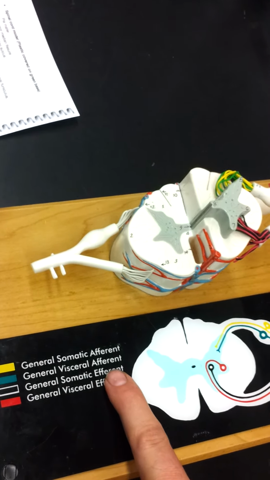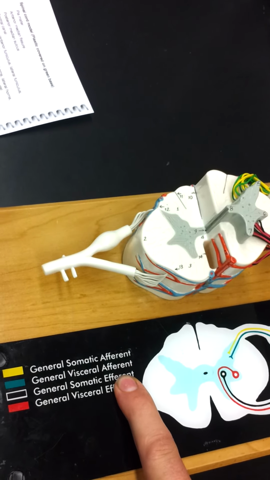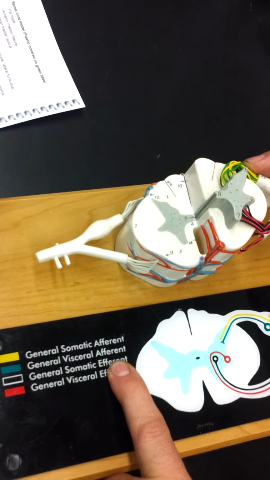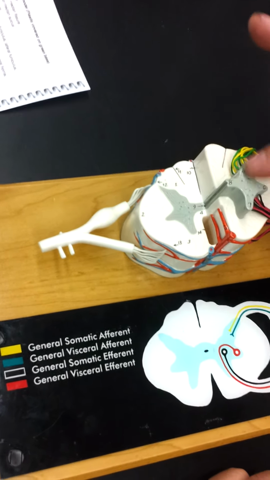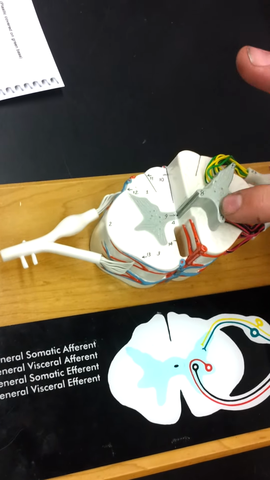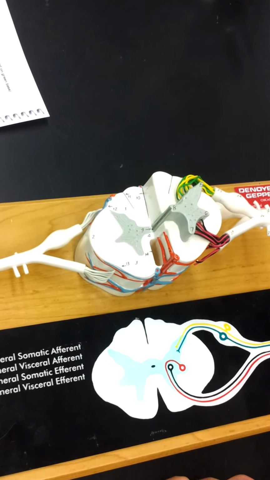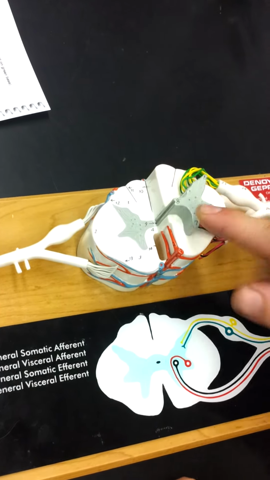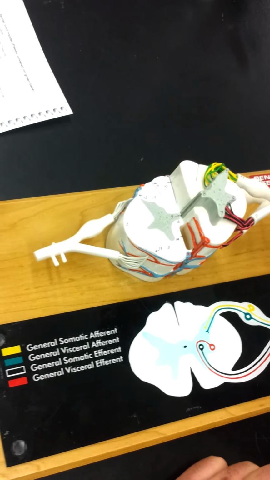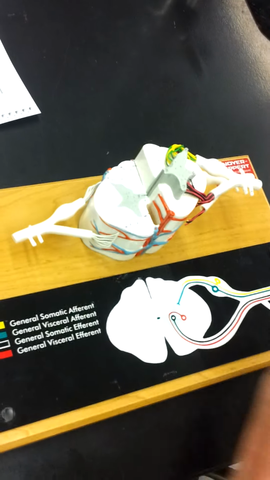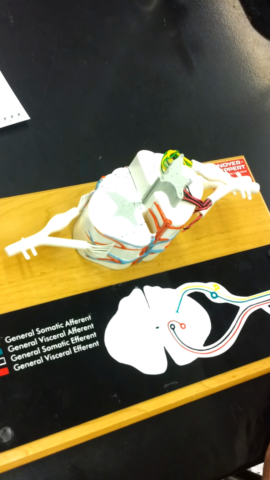But nonetheless, all sensory enter through the dorsal root, through the back door. They form a synapse with the gray matter. Not shown are interneurons. They tend to be shown in our model, in our book, as green.